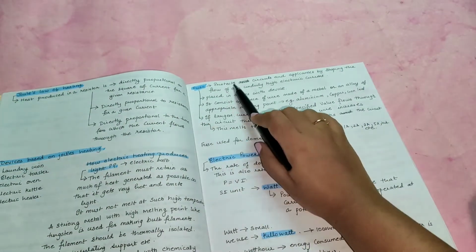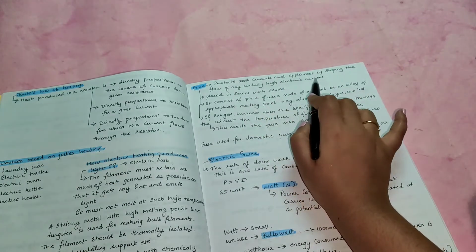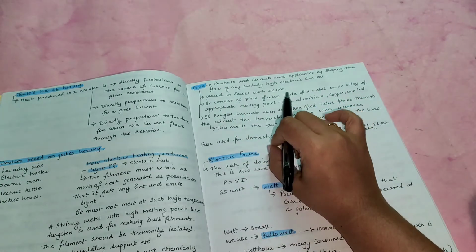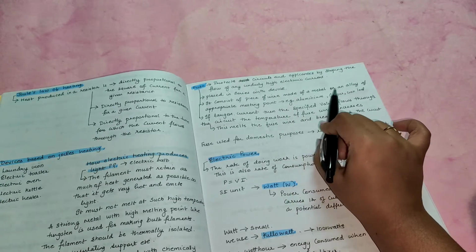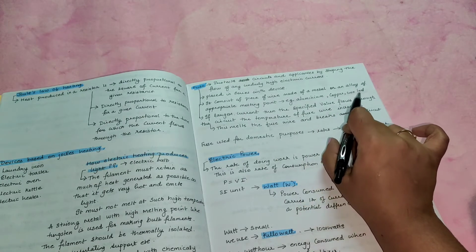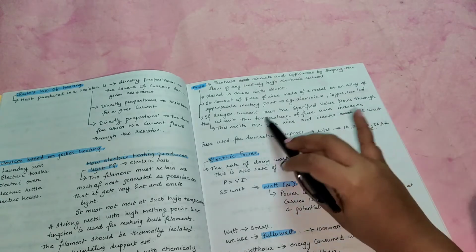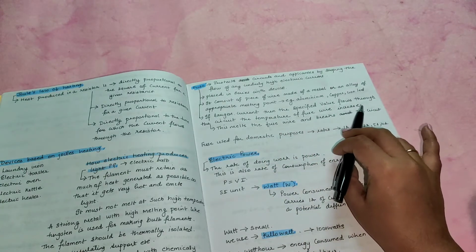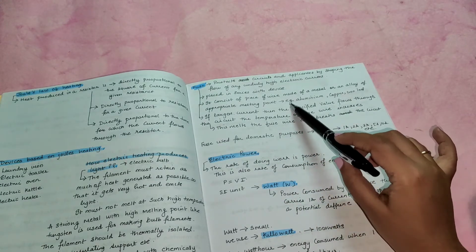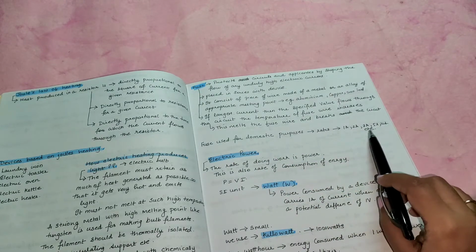Now, a fuse protects circuits and appliances by stopping the flow of an unduly high electric current. So this is the use of a fuse. It is placed in series with the device. It consists of a piece of wire made of a metal or an alloy of appropriate melting point, for example aluminium, copper, iron, lead. If a larger current than the specified value flows through the circuit, the temperature of the fuse wire increases. This melts the fuse wire and breaks the circuit. So this is how the circuit is broken. Fuses used for domestic purposes are rated like 1 ampere, 2 ampere, 3 ampere, like that.